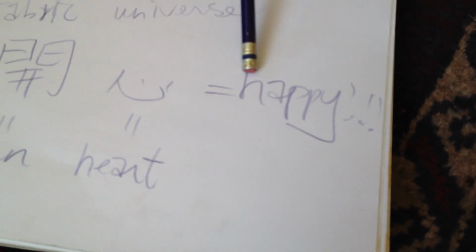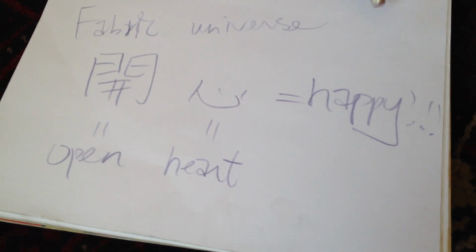Happy! This means open, and that means heart. And together it means happy. Open heart means happiness.